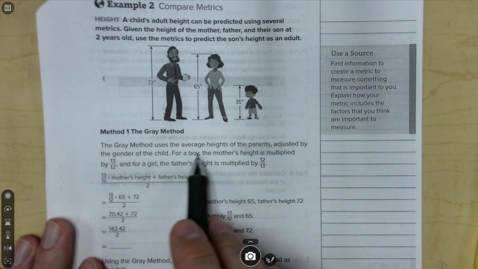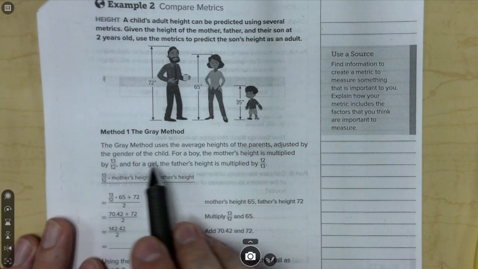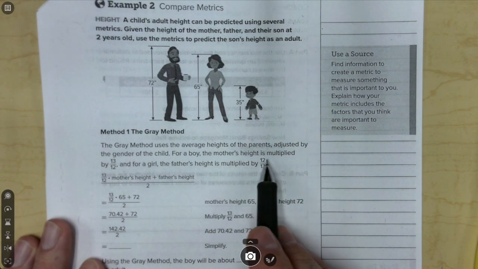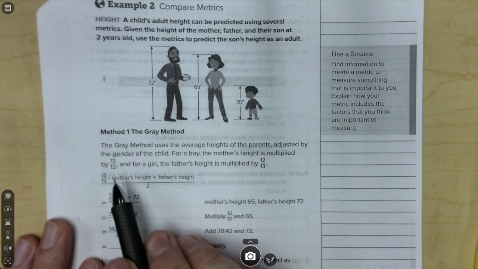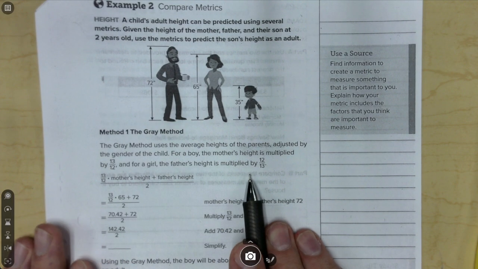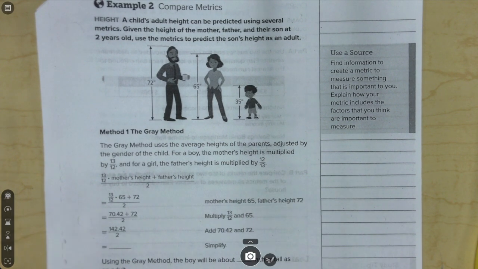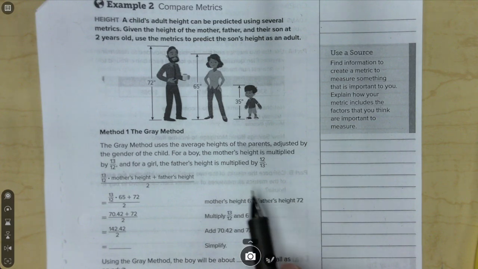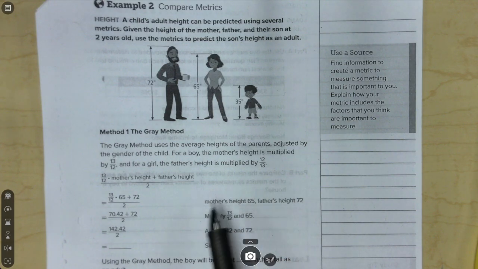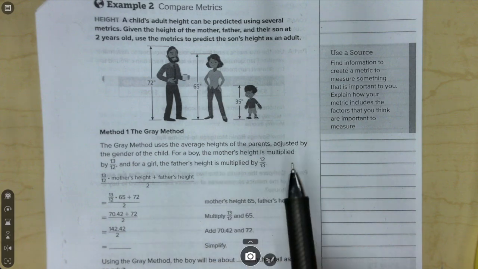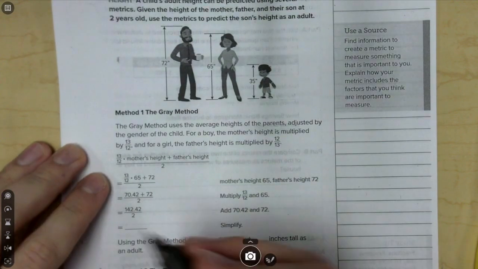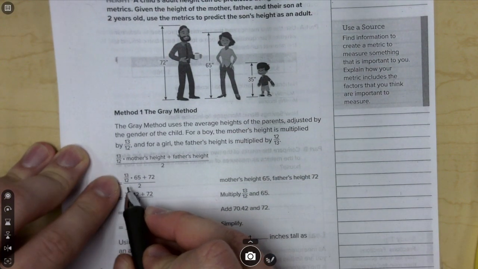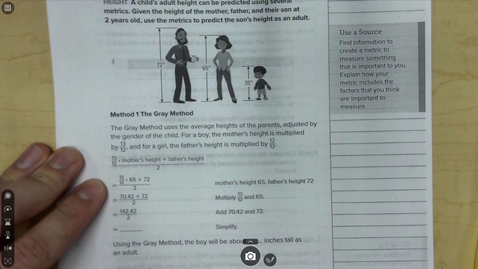The gray method uses the average height of the parents adjusted by the gender of the child. For a boy, the mother's height is multiplied by 13/12, and for a girl, the father's height is multiplied by 12/13. That's interesting. So, that must be something to deal with the XY gene. Women have XX, men have an XY. All right.